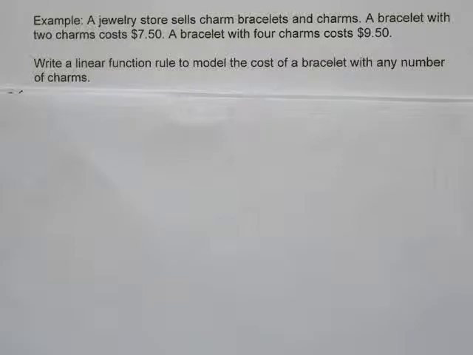In this video, we're going to write a function rule without a given initial value or a table of data or anything. We're just going to go from a word problem. So let's jump right in.